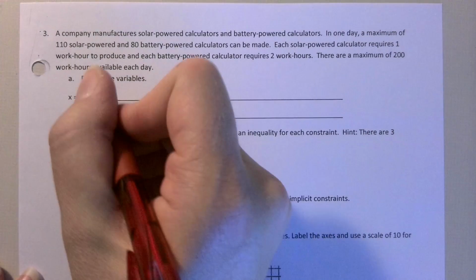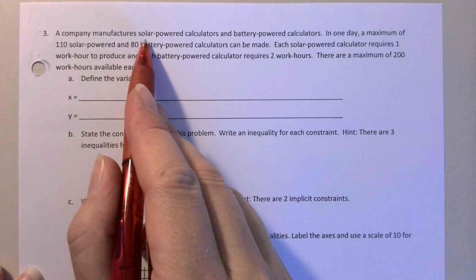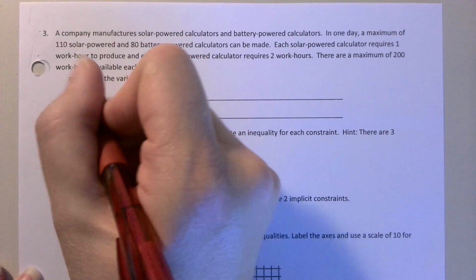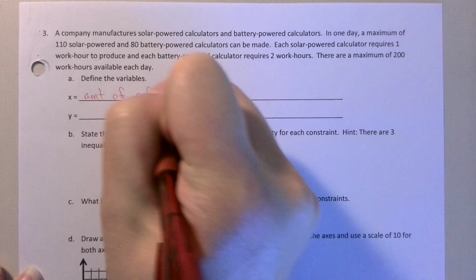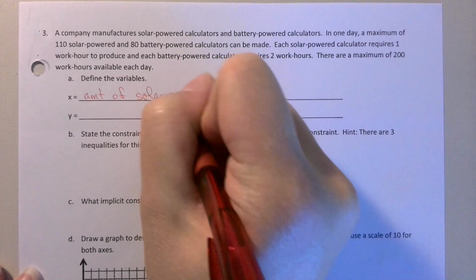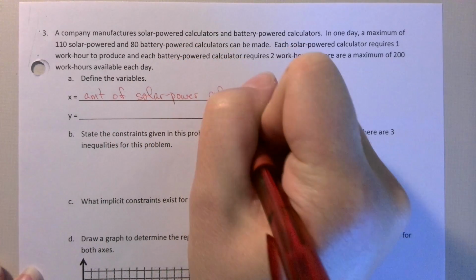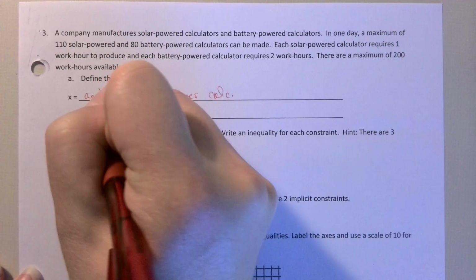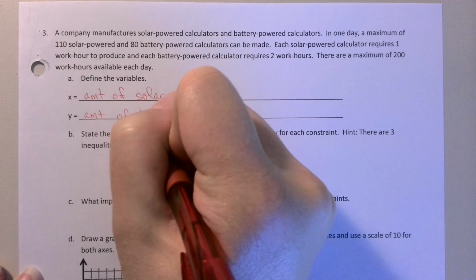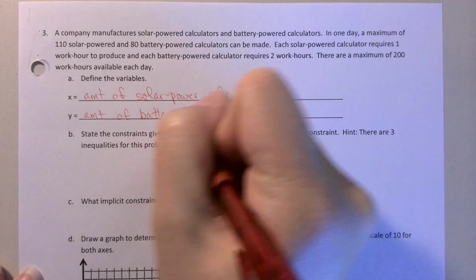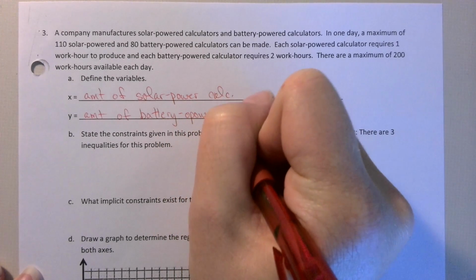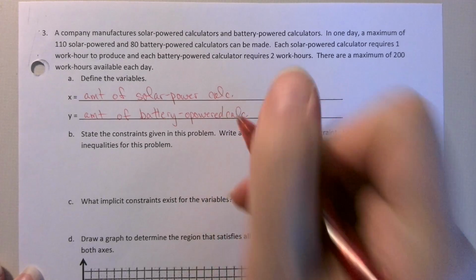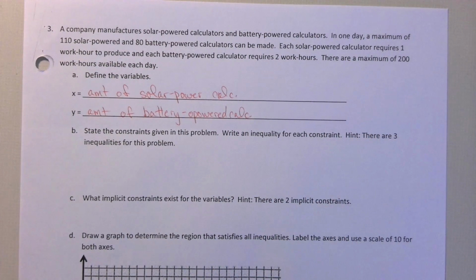But I want to make sure you understand that I'm going to let X be, they talk about solar power first, so X is the amount or number of solar power calculators, and Y is the amount or number of battery operated or battery powered calculators.